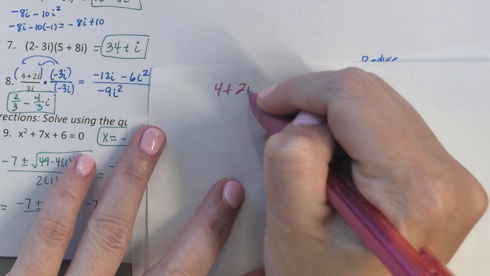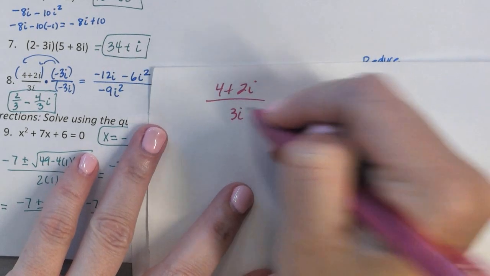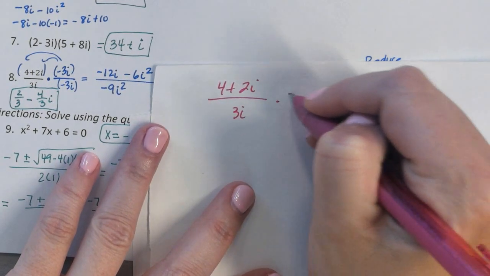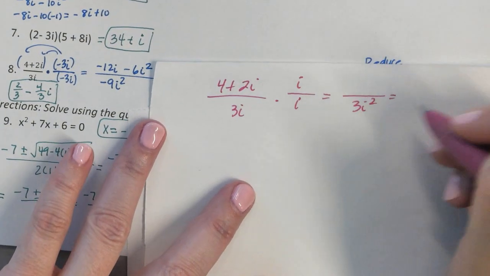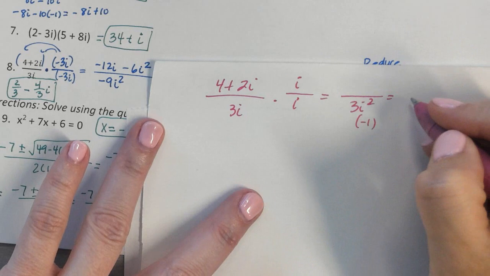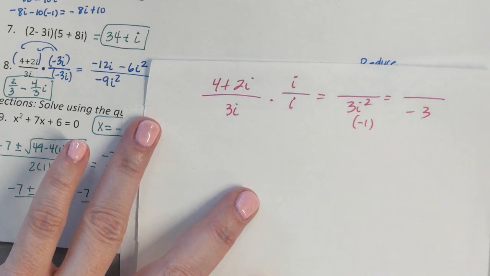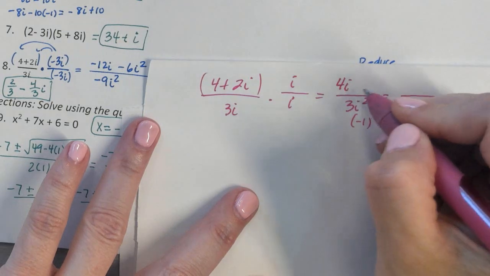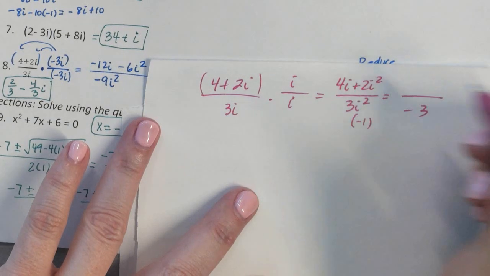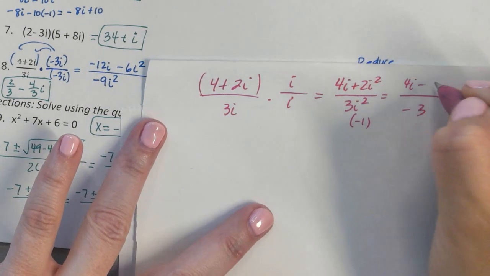So if you just multiplied by i, it would look like this. You have 4 plus 2i over 3i multiplied by i over i. On the bottom, you have 3i squared. When you plug in the negative 1, you have negative 3. And then on top, you would distribute. So it would be 4i plus 2i squared. So 4i minus 2.